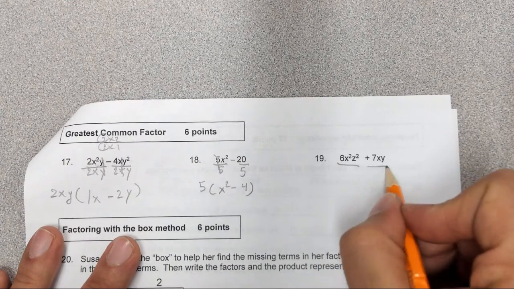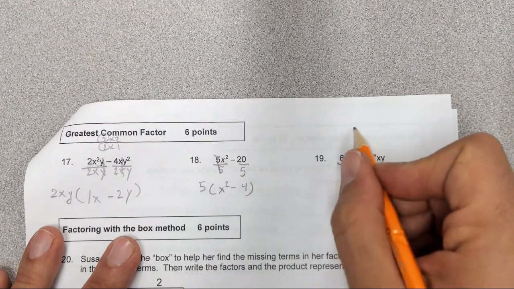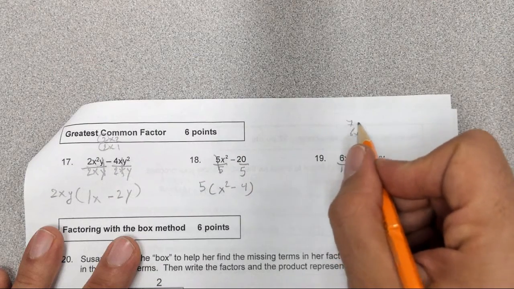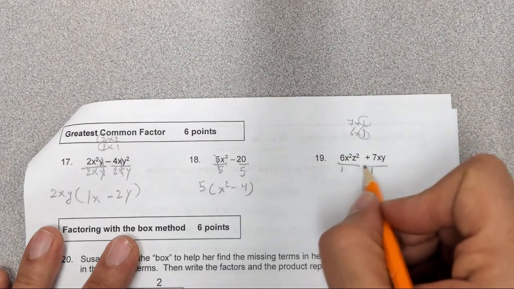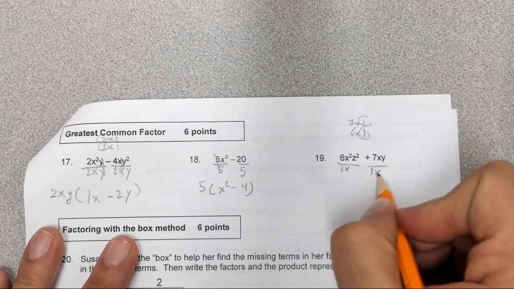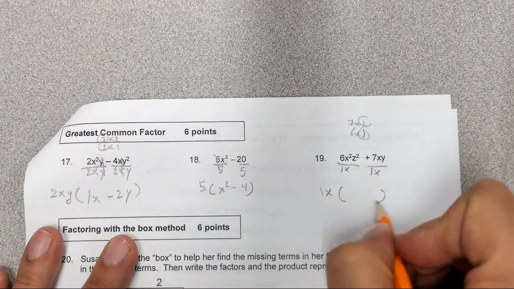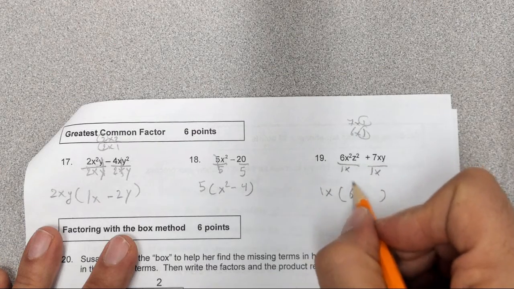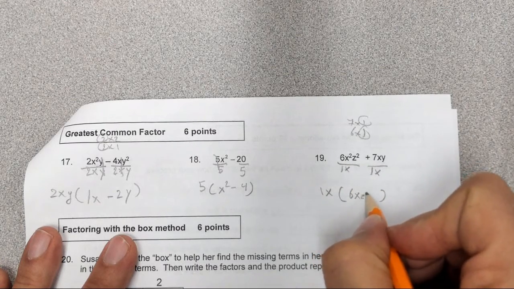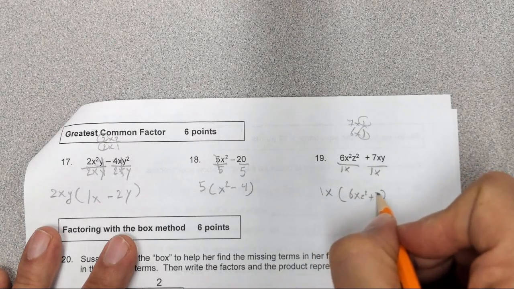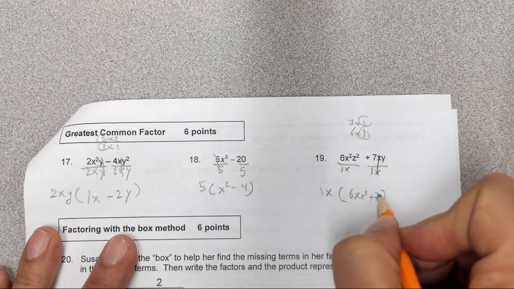These three right here only have the number 1 in common, because it's 6 times 1 and 7 times 1. Only 1 is in common. They both have an x, but that's where we stop. This one has a y, this one has a z. So you take out one x outside, the 6 drops. X squared divided by x is x, z squared drops. 7 divided by 1 is 7. X is crossed out, y is left over.